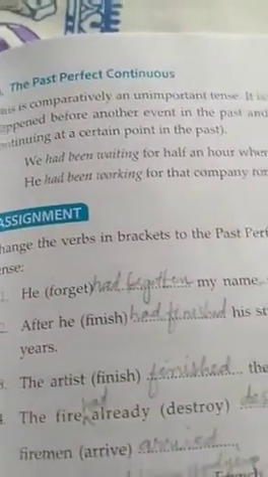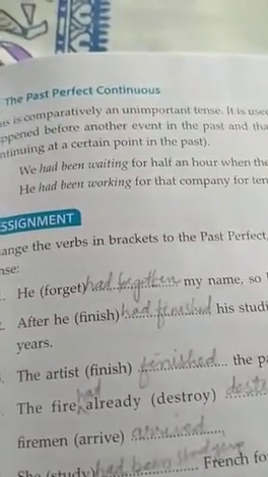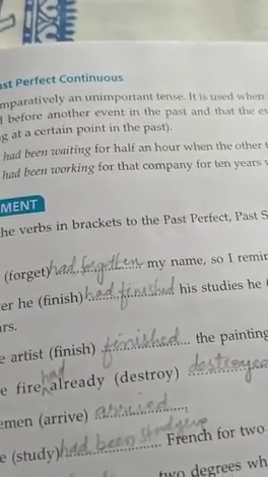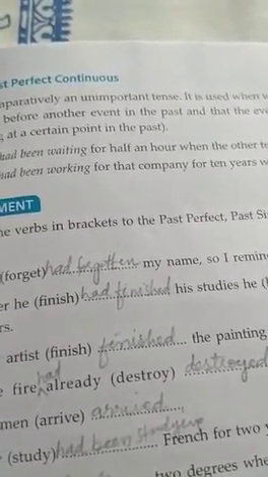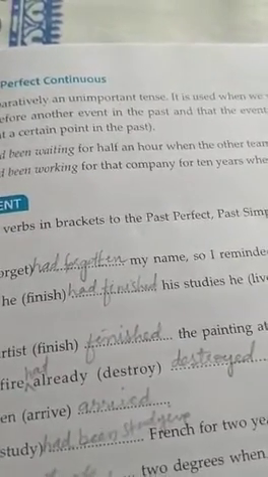Now let us go to the past perfect continuous. What is the past perfect continuous? It is used when we wish to indicate that an event happened before another event. An event took place before another event in the past, and that event was continuous or was still continuing at present.